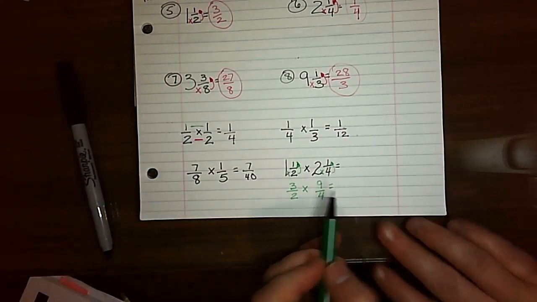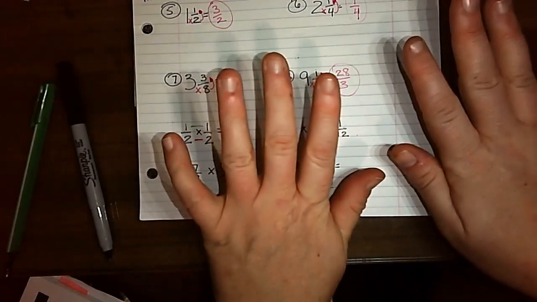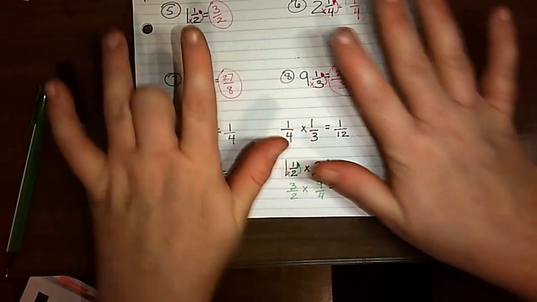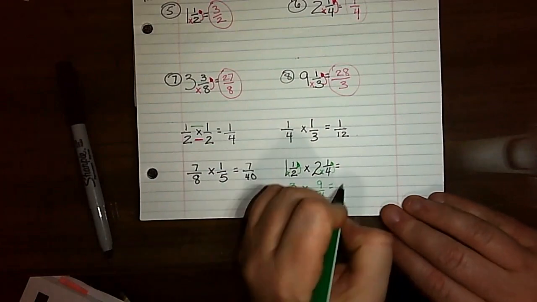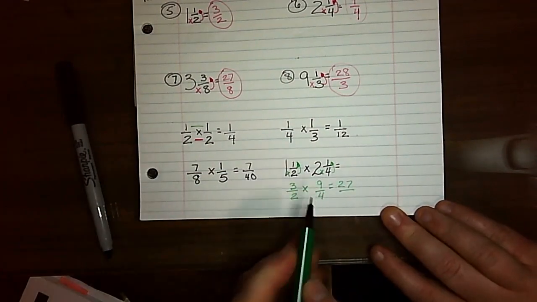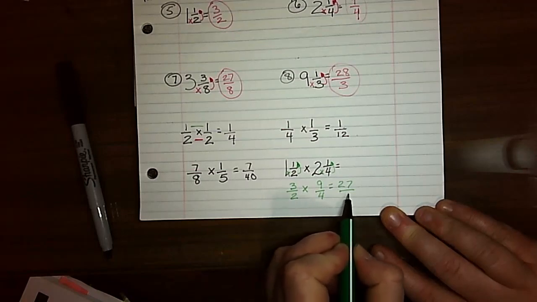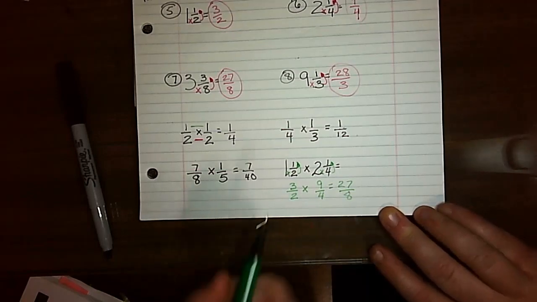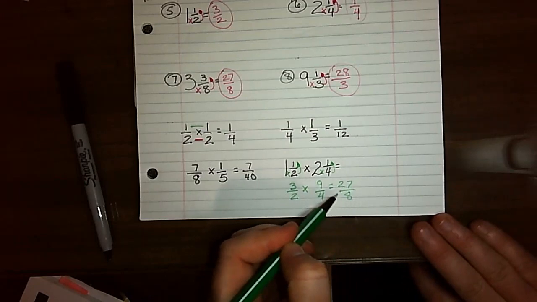So 9 times 3, right? Again, there's that 27 over 2 times 4, which is 8. Now look at that. There's that improper fraction again.